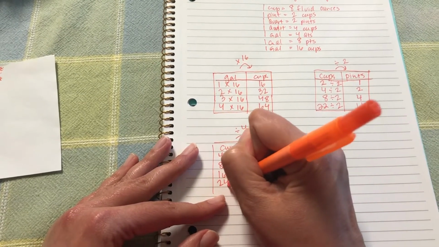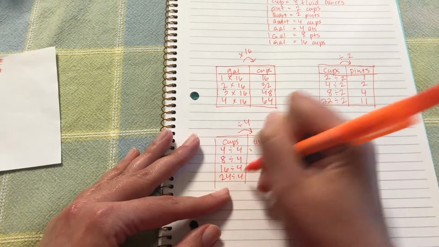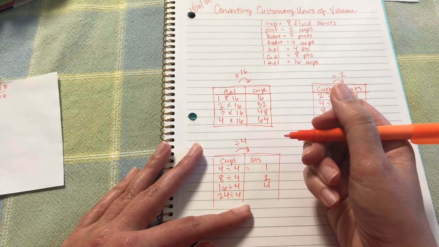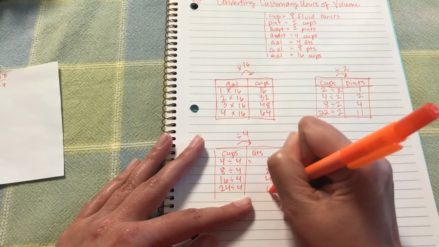And then 24 divided by 4, that is going to get me 6 quarts.